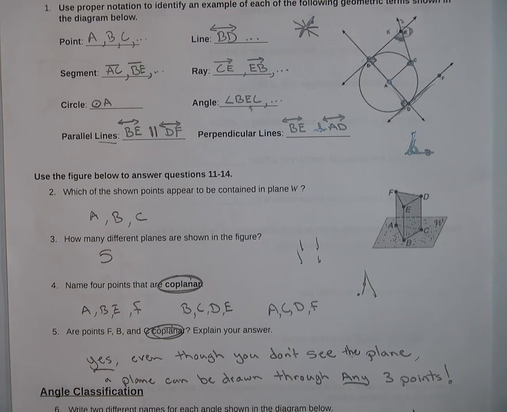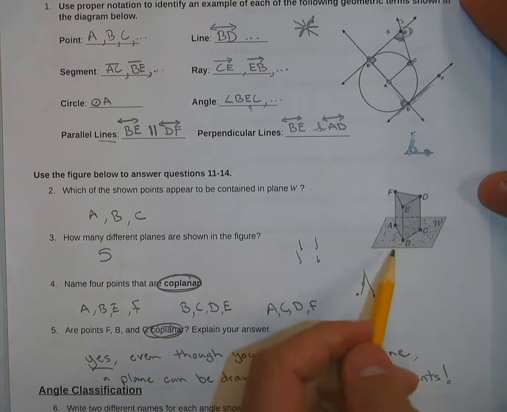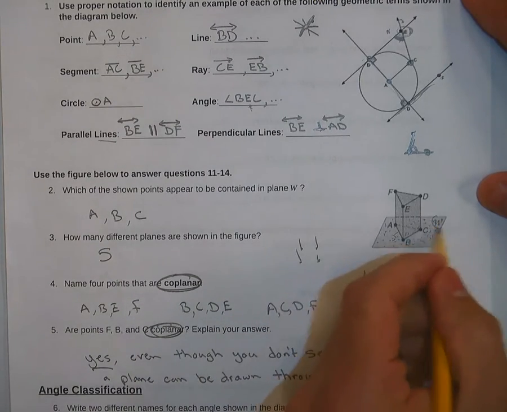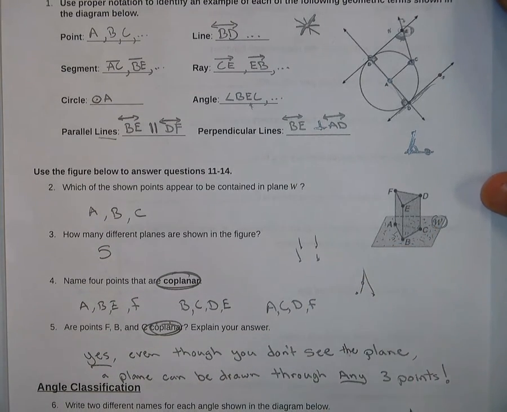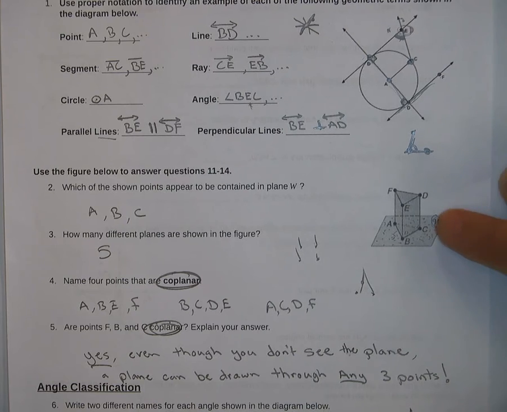All right. So, which of the shown points appear to be contained in plane W? So again, plane W. By the way, they usually use cursive letters, like curly Q-looking ones, to represent planes. We don't work with planes, honestly, that much. It's just a fundamental idea that will come up from time to time, so I want to make sure you're familiar with it. But they kind of use a little cursive one.